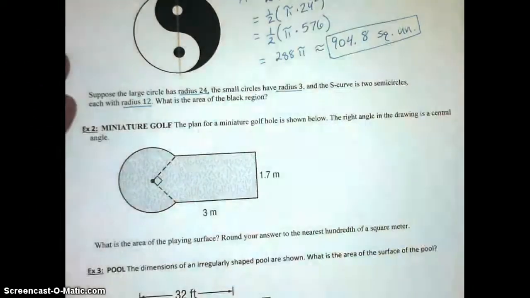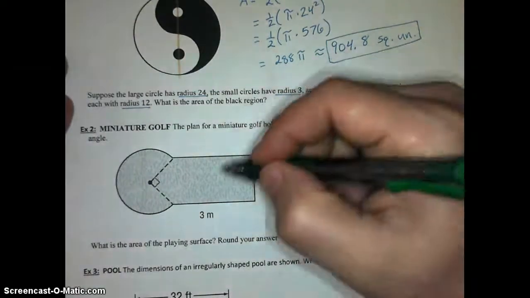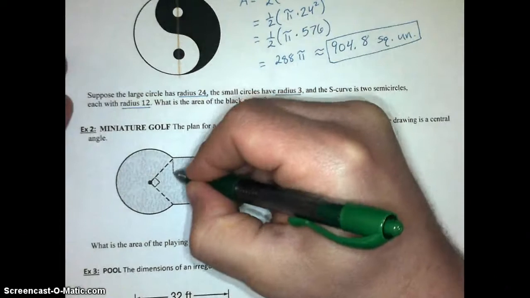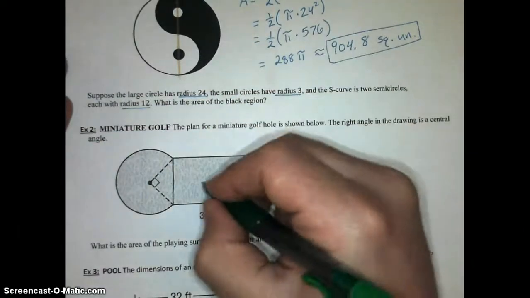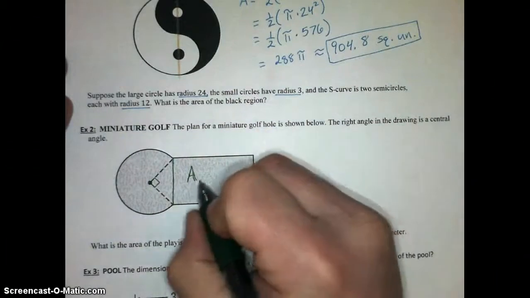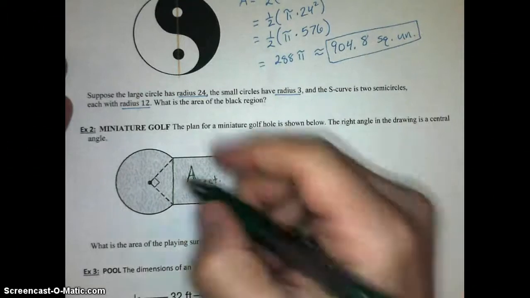Now, I want to show you the best way to line this out. It's not the only way, but this is the best way to break this up into smaller parts. Okay, I can draw this line making a complete rectangle. So we have area of a rectangle. I'm going to use the uppercase A for area and then a subscript of RECT for rectangle.